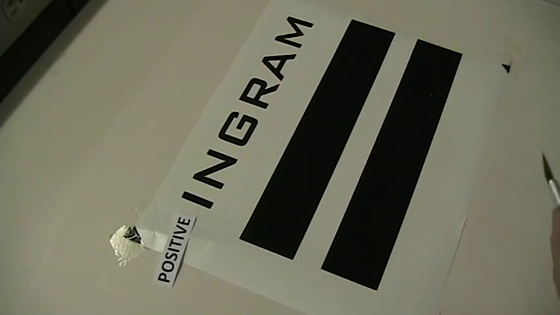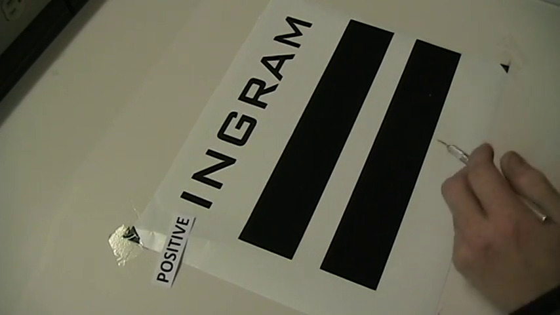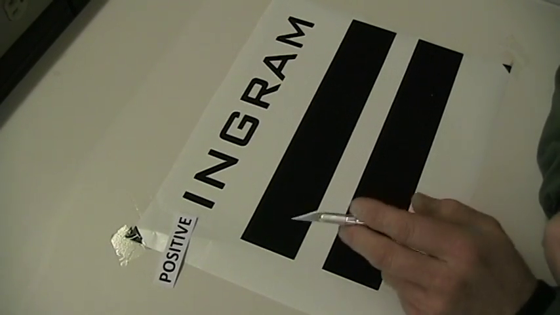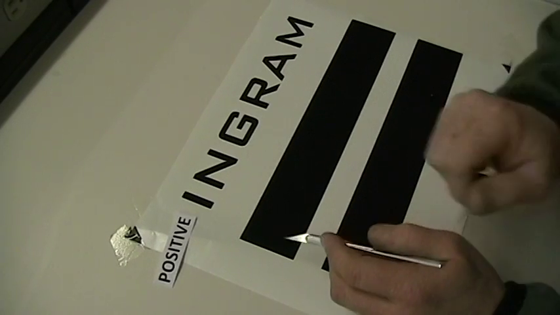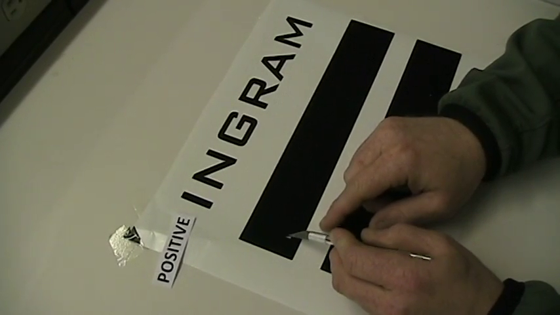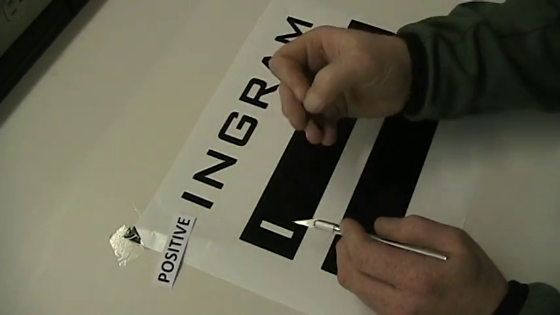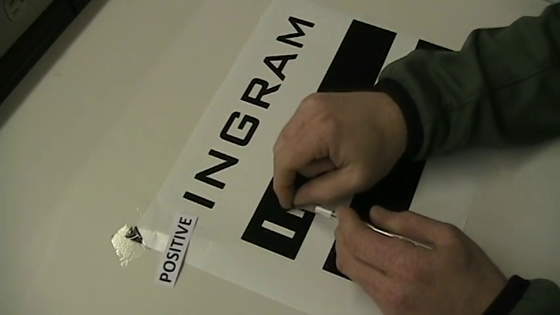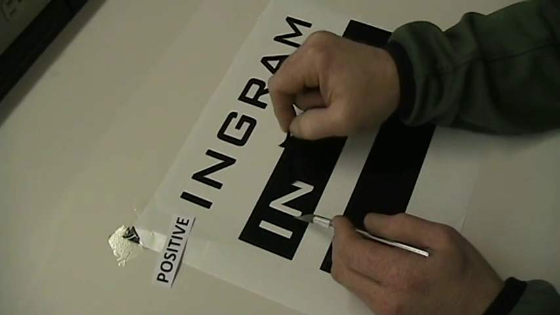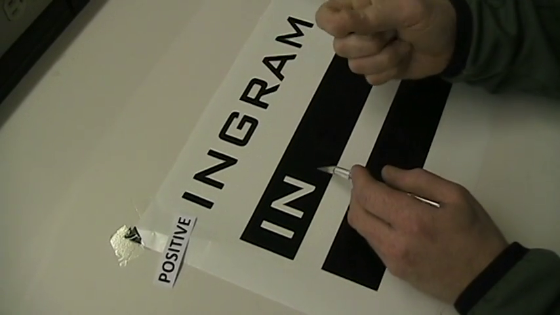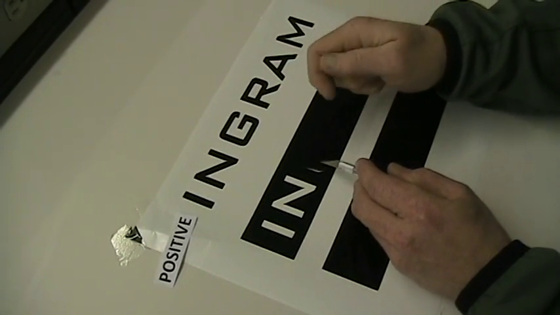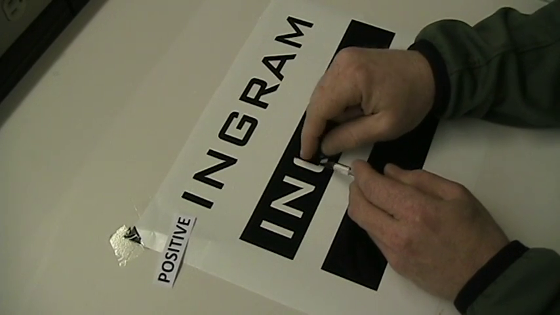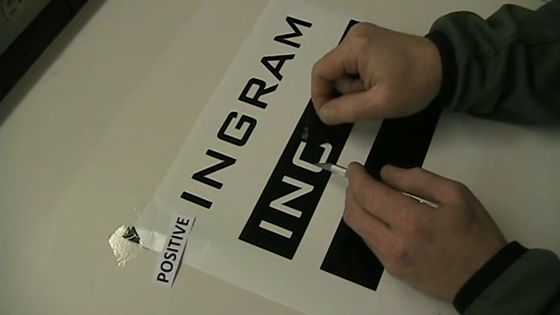If it's the negative of the image you're looking for, or the opposite, what you would end up doing is you'd remove the actual letters and you'd leave the actual rectangle or box around it. So that's what I'm going to do now. Again, just using my knife tip to start the peeling process. And again, you're going slow, you're not in a rush. You just want to start right at the edge of a letter and peel back.